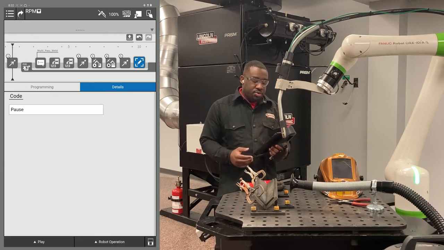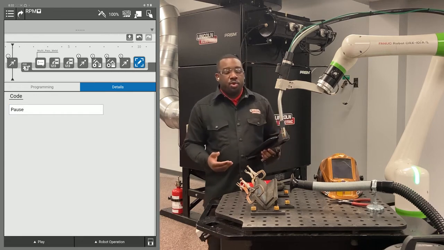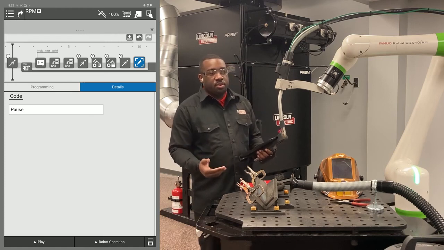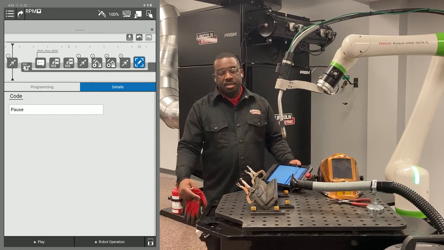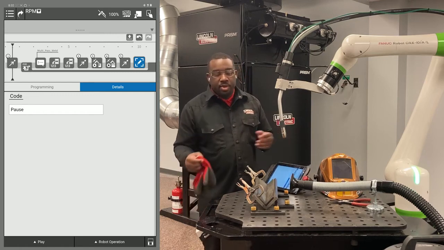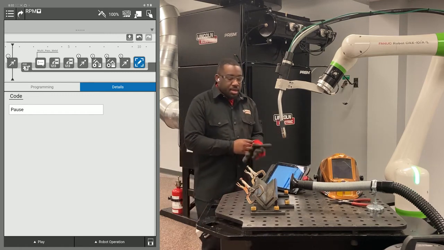What this allows you to do is stop the weld after each pass, and it only will start again when you tell it to. So in my case, if you have a palm station, it's only going to start the next pass when I hit the green button. Okay?